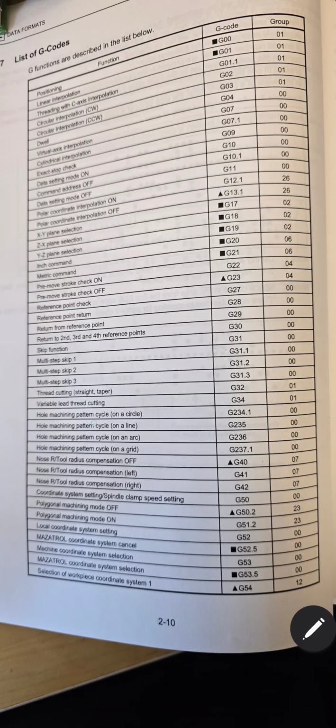Whole machine panel cycle on a cycle. G234.1 group 0, whole machine panel cycle on axis. G235 group 0, all machine panel cycle on the grid.